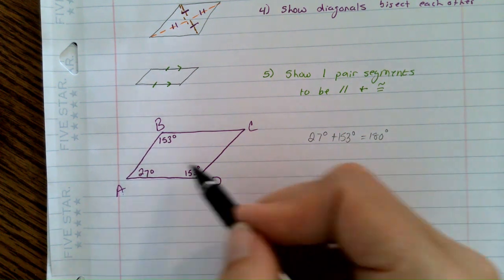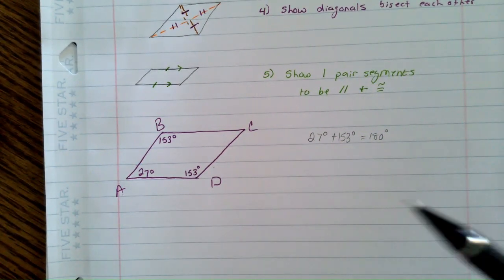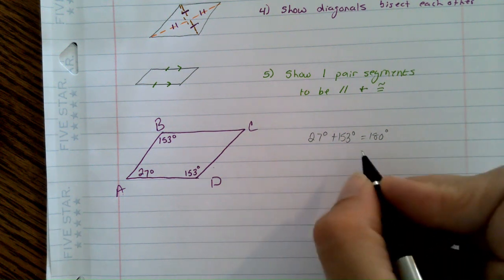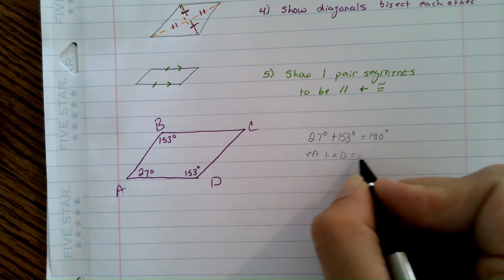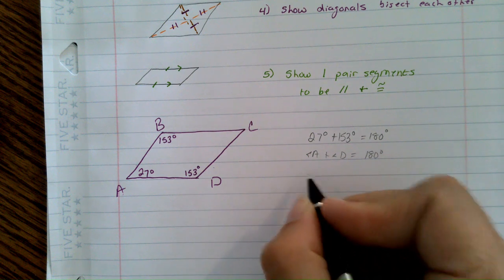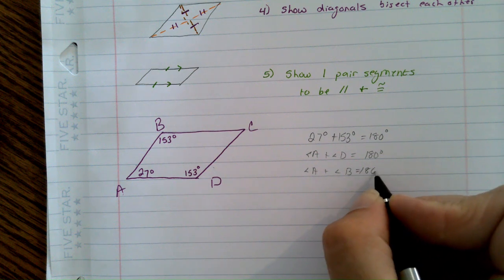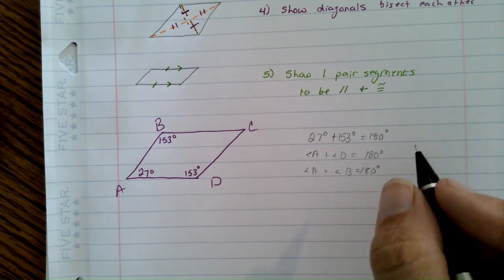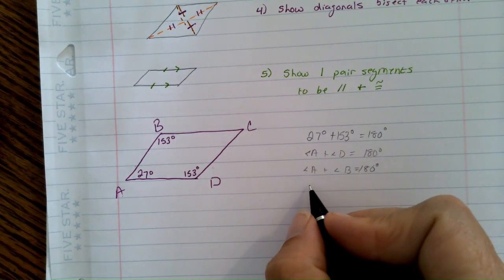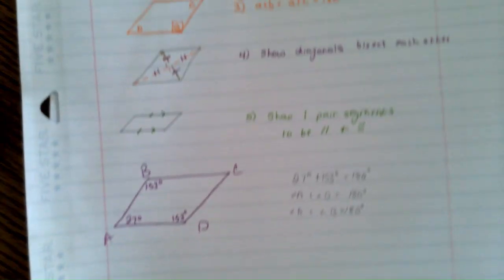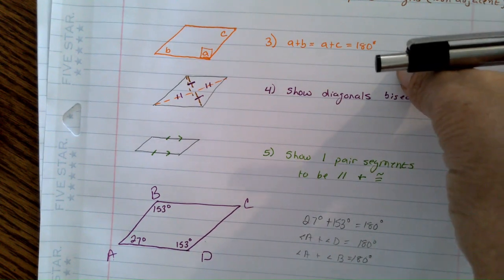So that tells us that these lines are parallel, because parallel lines cut by transversal, right? So angle A plus angle D equals 180. Angle A plus angle B also equals 180. So therefore, we have the congruent supplement theorem, number 3, right? So because of that, yes, we have a parallelogram.